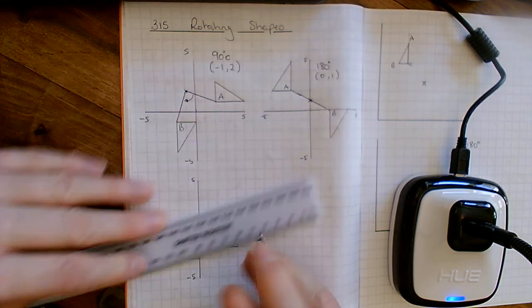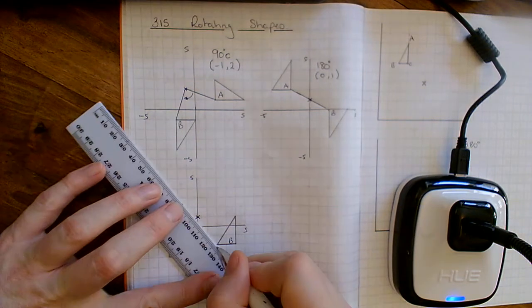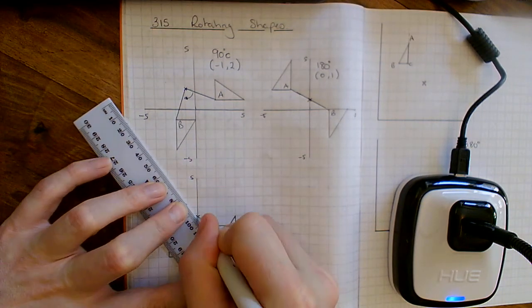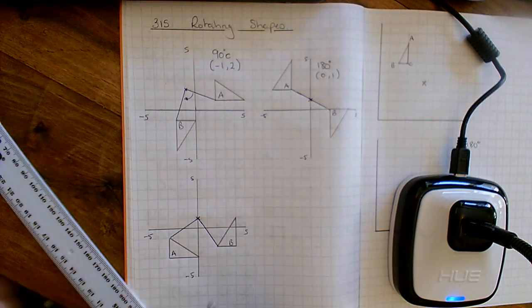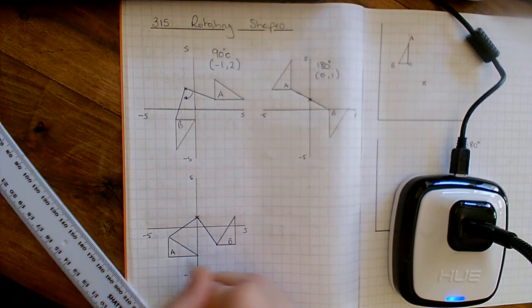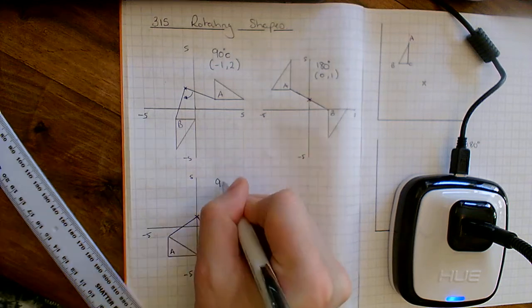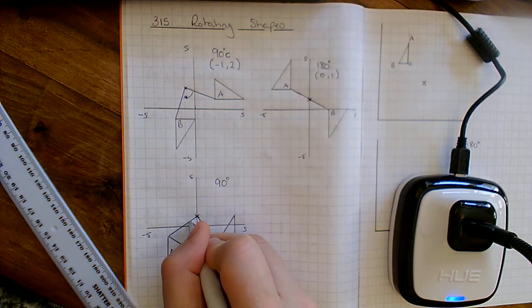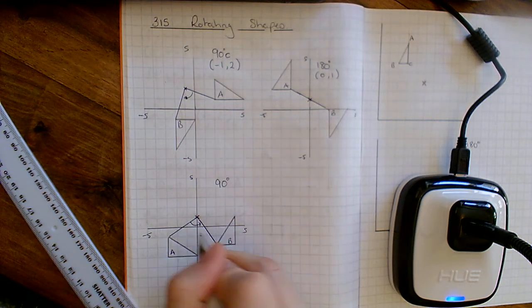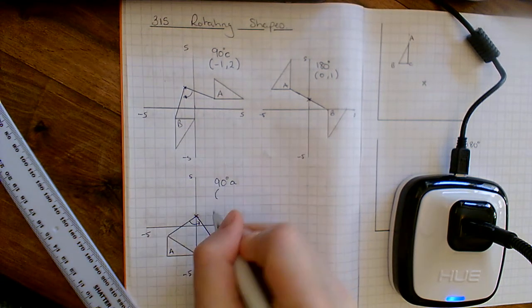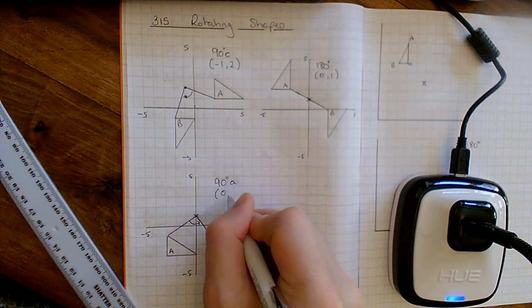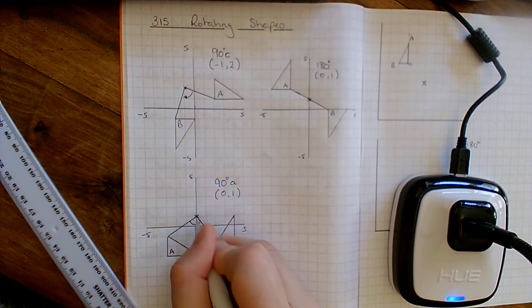Again, I would just use tracing paper if I wasn't sure, and I'll just dot it all over until I found it. But I can see it's going to be there. That's a bit strange, I think I'm pressing too hard. Right, so to get from A to B, it's 90 degrees. I'm going from here round to here, which is anti-clockwise, and the centre of rotation is here at 0 across and 1 up from the origin, 0, 1.